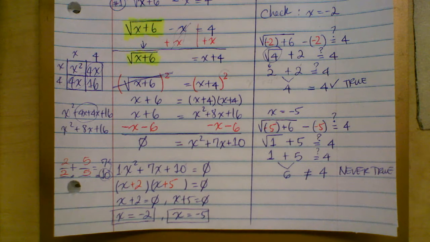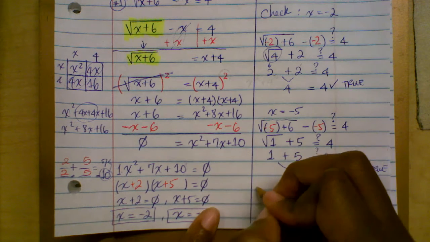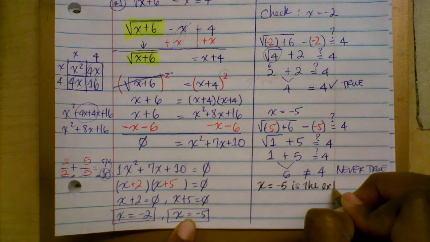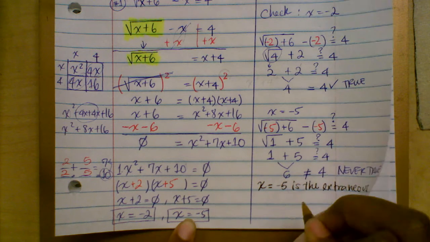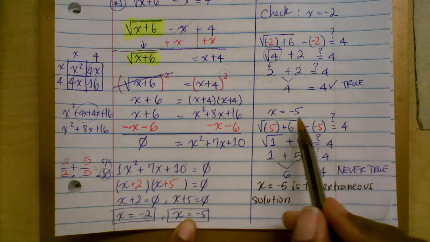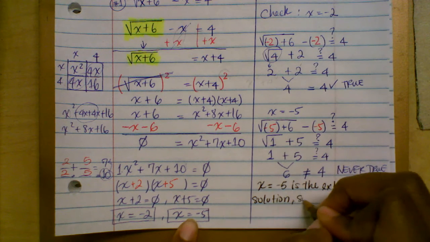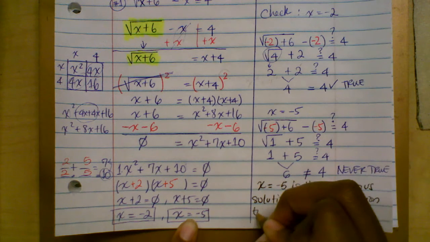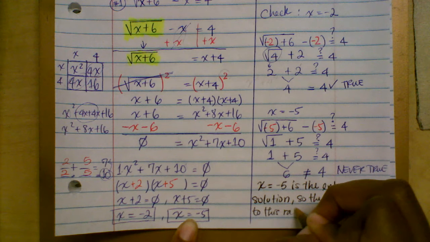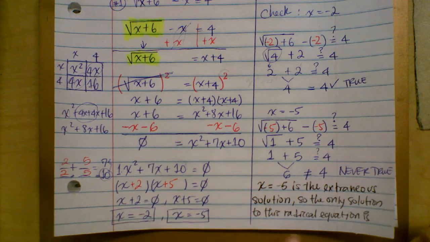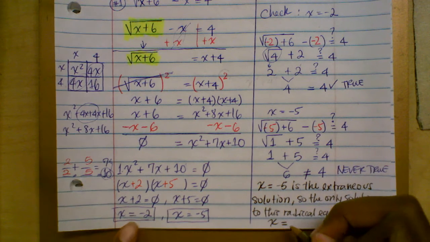So that's what I'm going to write below: x equal -5 is the extraneous solution, because it doesn't make the equation true. It's the extraneous solution. So the only solution to this radical equation is x equal to -2.